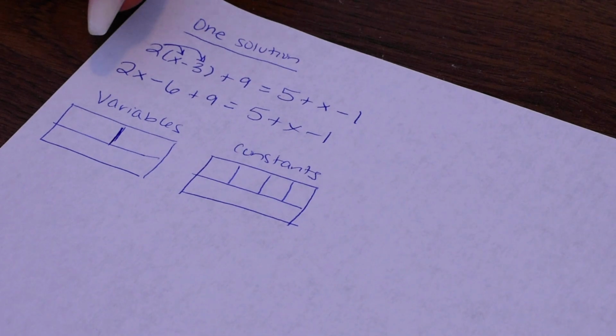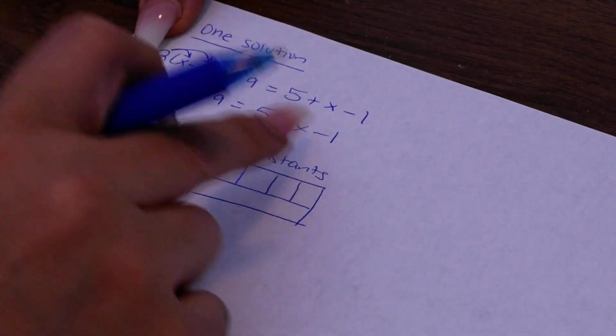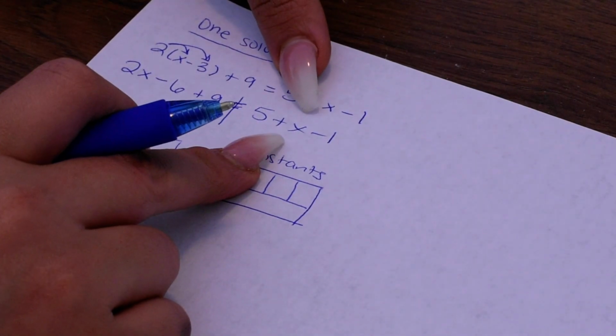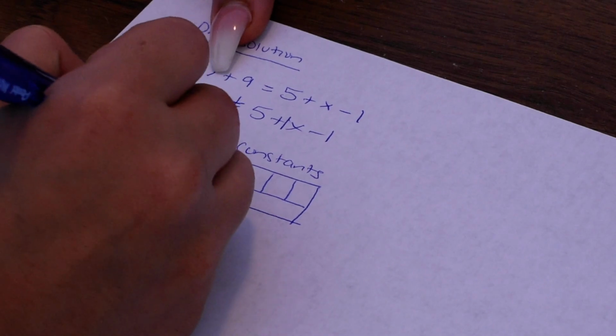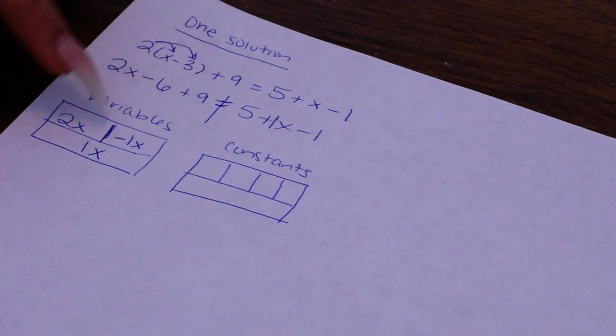All right, variables have to be on the left. So 2x, that's on the left, so it stays the same. I don't change the sign. My next variable, not that, not that, not that, left and right of the equation sign. So this x, 1x, is on the right side. I have to put it on my left side, so negative 1x. So 2x plus negative 1x is just 1x.